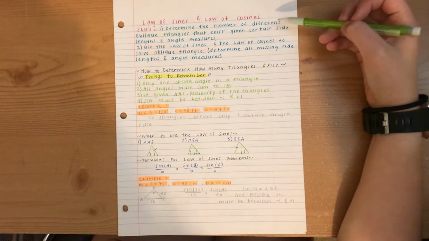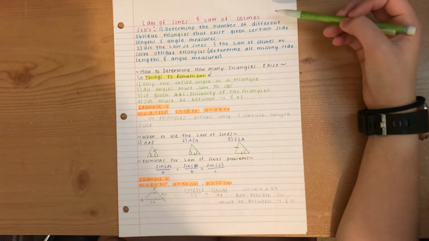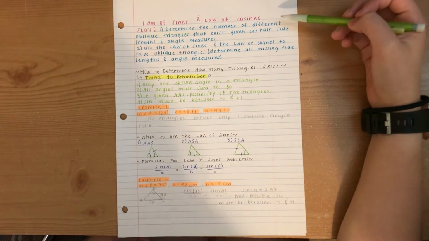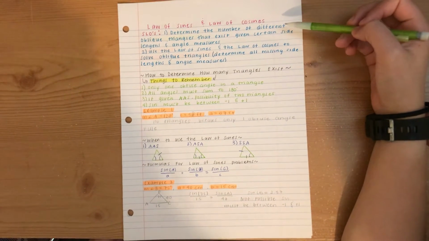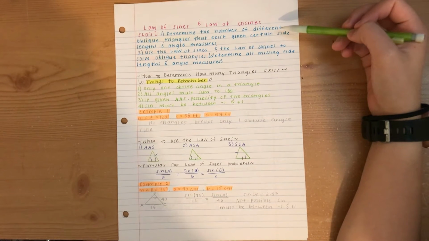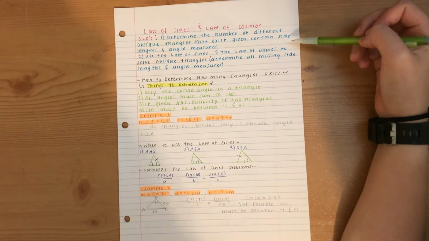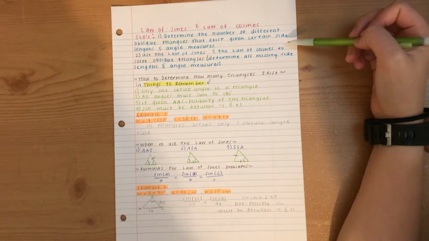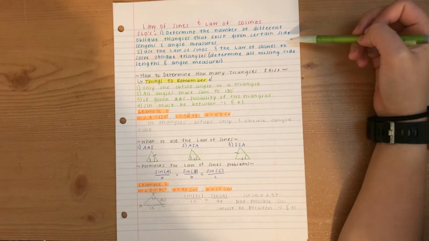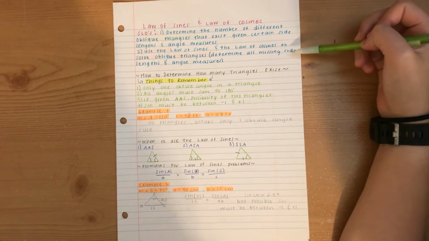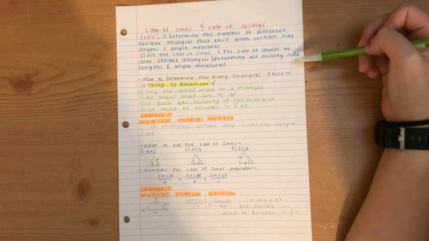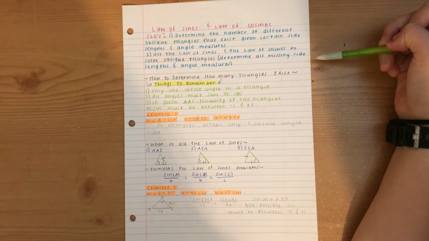In this video, we're going to talk about the law of sines and the law of cosines. The student learning objectives that we're going to cover are determining the number of different oblique triangles that exist given certain side lengths and angle measures, and using the law of sines and the law of cosines to solve oblique triangles. We're going to determine all missing side lengths and angle measures.